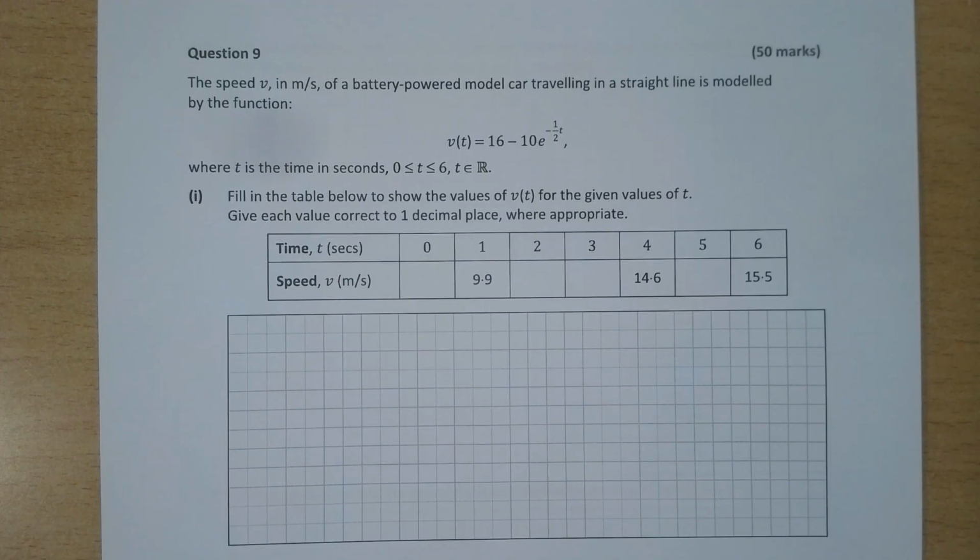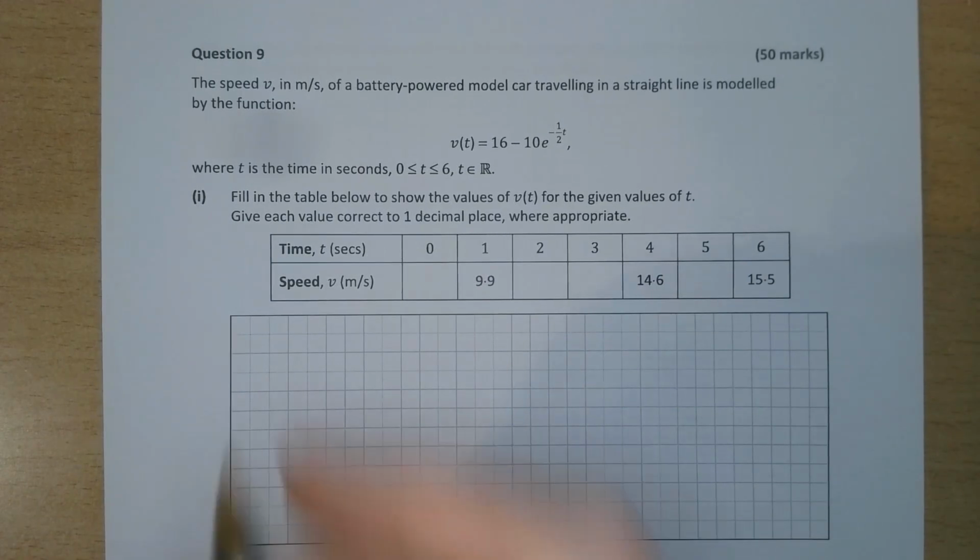Question 9, part 1. We're given that the speed v in meters per second of a battery-powered model car traveling in a straight line is modeled by this function, where t is the time in seconds between 0 and 6 inclusive. We're asked to first fill in the table below to show the values of v of t for the given values of t, correct to one decimal place where appropriate. So in this question, we're substituting values for t into the formula that we have. We can use our calculator to do that.